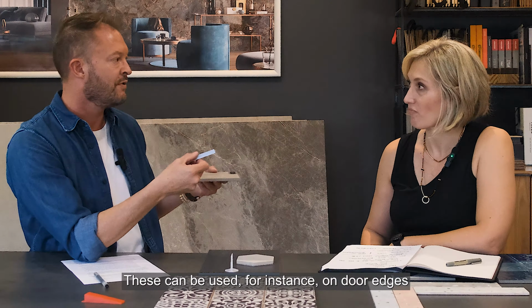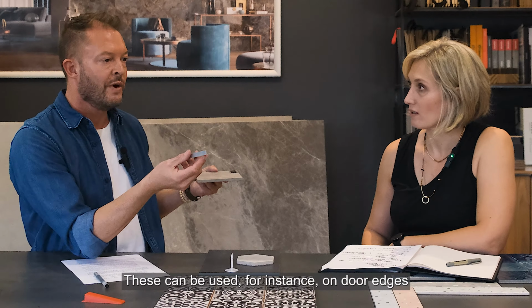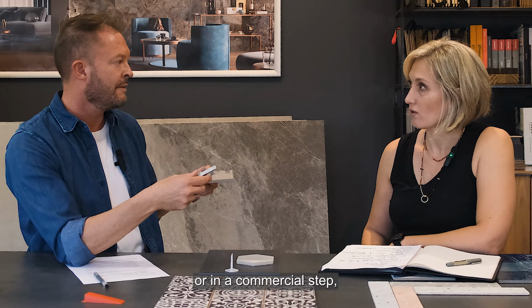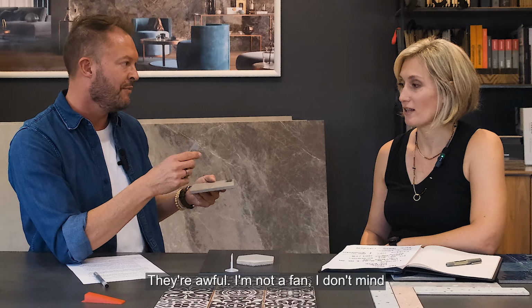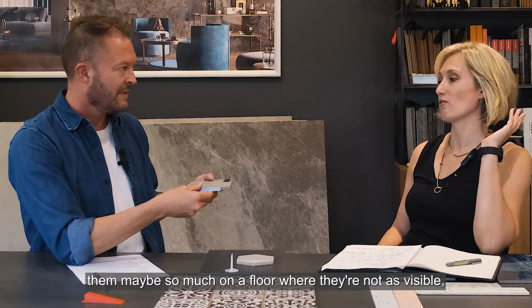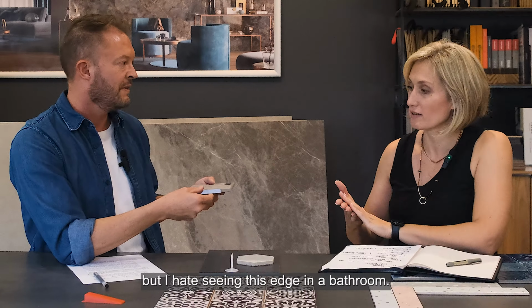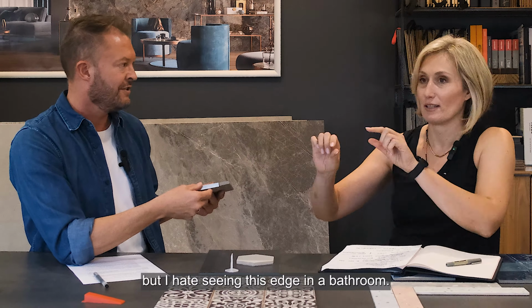These can be used, for instance, on door edges or in a commercial step or a fireplace. I really hate them when they use them in bathrooms. They're awful. I'm not a fan of them. I don't mind them maybe so much on a floor where they're not as visible, but I hate seeing that thin edge in a bathroom.